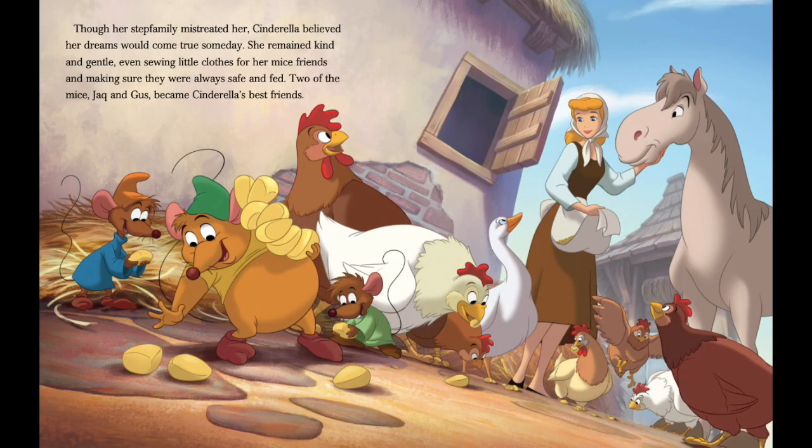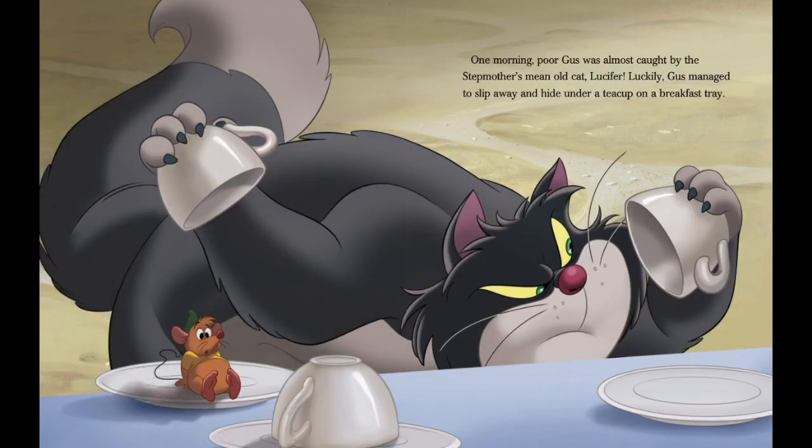Though her stepfamily mistreated her, Cinderella believed her dreams would come true someday. She remained kind and gentle, even sewing little clothes for her mice friends and making sure they were safe and fed. 2 of the mice, Jack and Gus, became Cinderella's best friends. One morning, poor Gus was almost caught by stepmother's mean old cat Lucifer. Luckily, Gus managed to slip away and hide under a teacup on the breakfast tray.